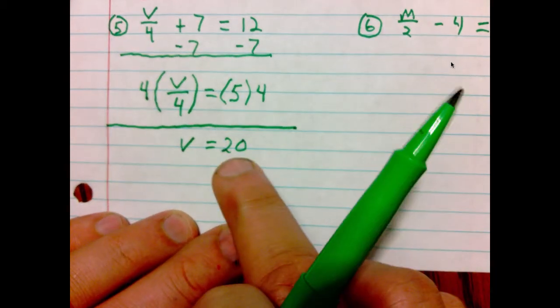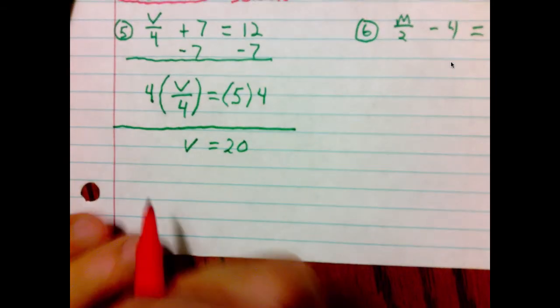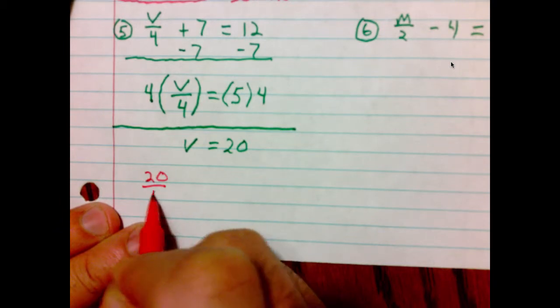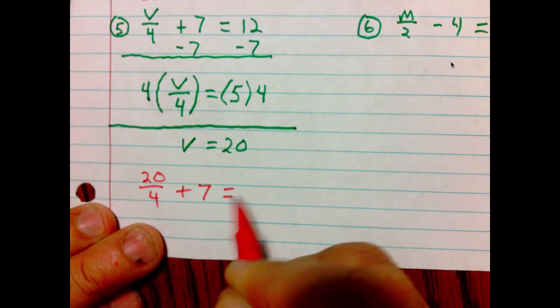Again, we will substitute 20 in place of v. 20 divided by 4 plus 7. Is that equal to 12?